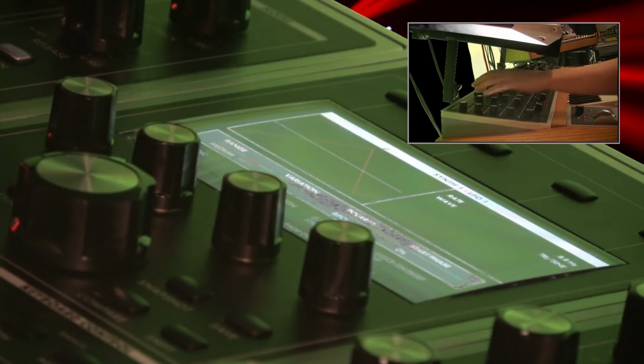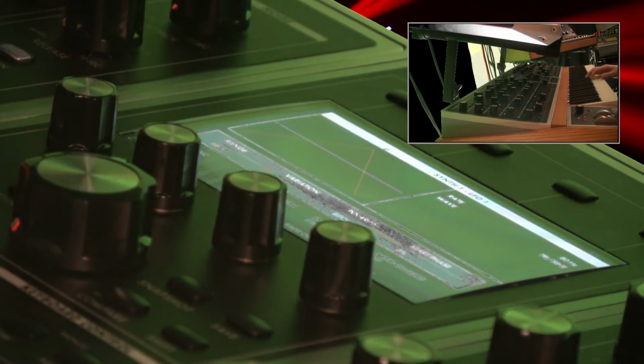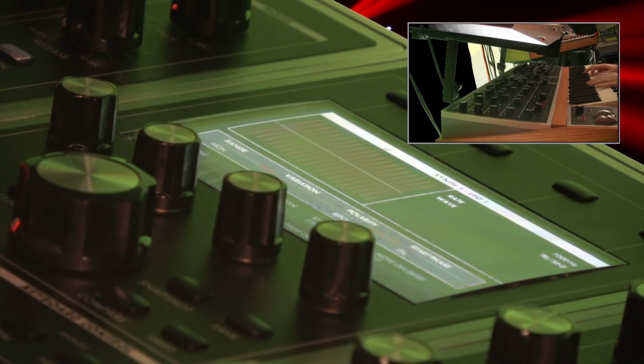Let's get just a little more filter coming through here. That might be a little low for you guys. So that's pretty wild. Now we can actually even go higher than that. So we set this thing to high. And that's wild right there.